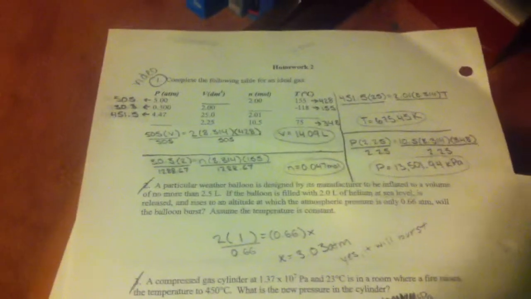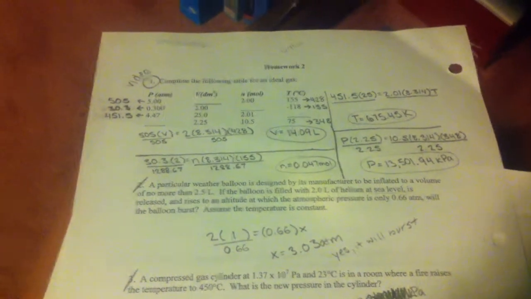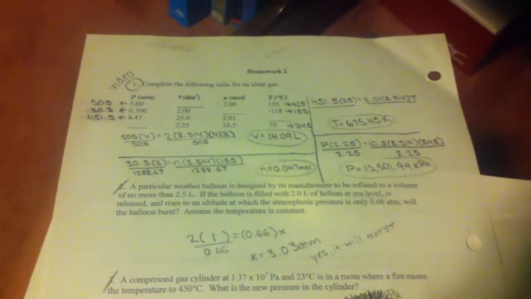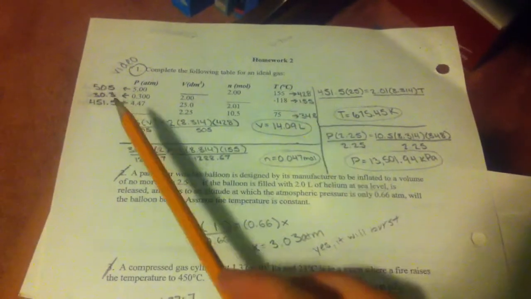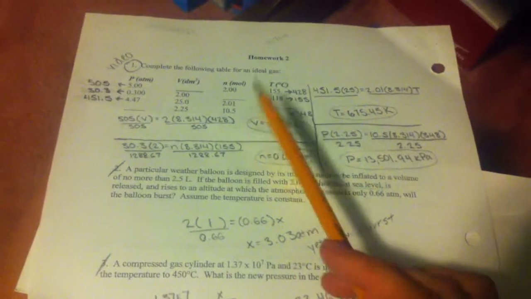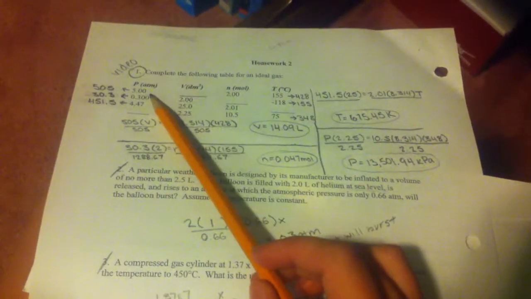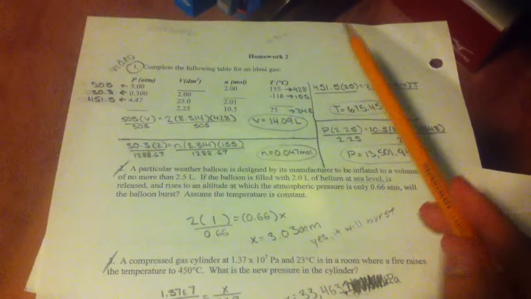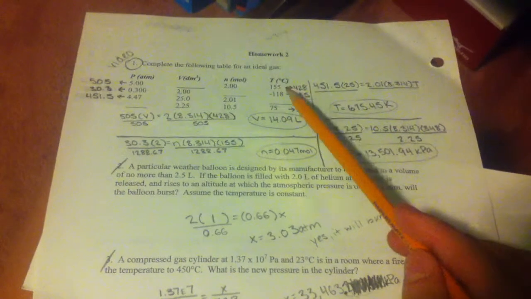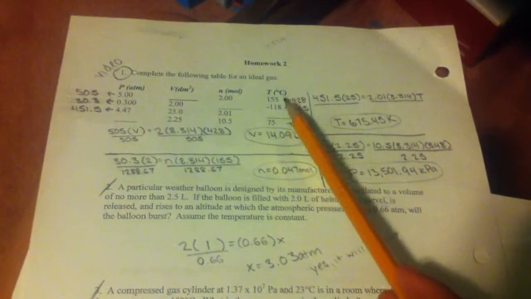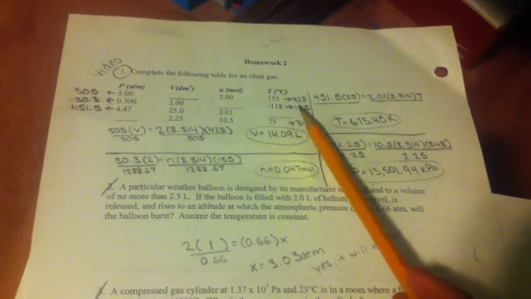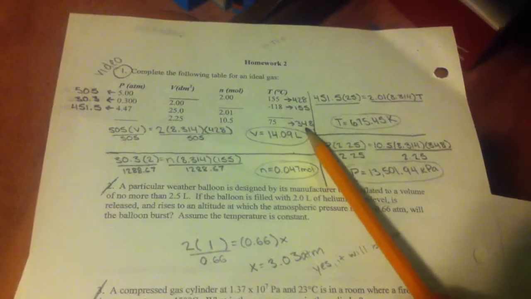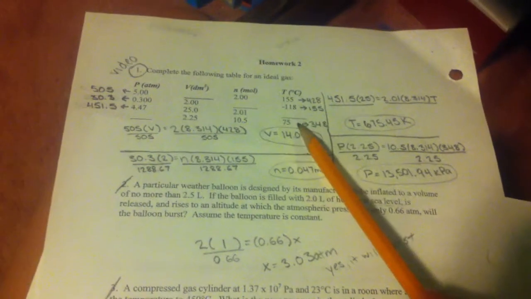So before you can actually use the ideal gas law, which is PV equals nRT, you have to convert all of the units to stuff that you can put into the equation. So the pressure needs to be in kilopascals, and we have to change degrees Celsius to Kelvin. I started with that because it's the easiest, and you just add 273 to each of the numbers that they give you. So it's 428, 155, and 348 for the ones that you're given.